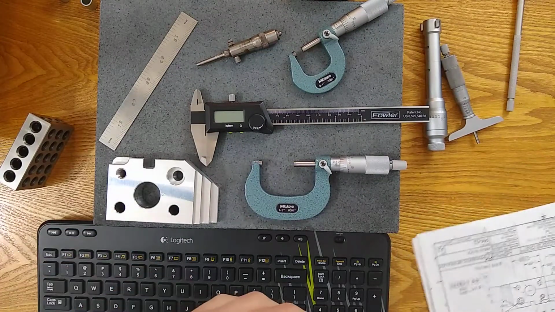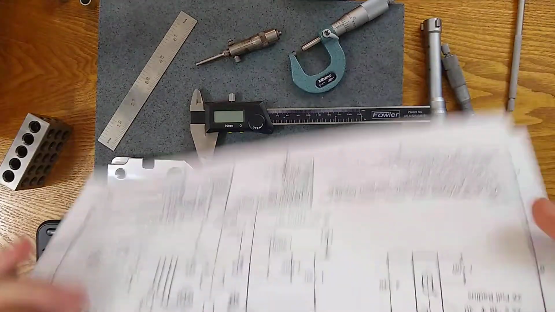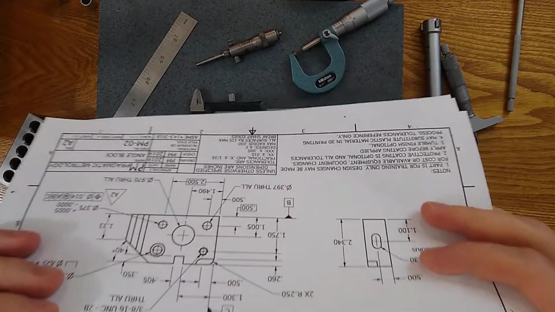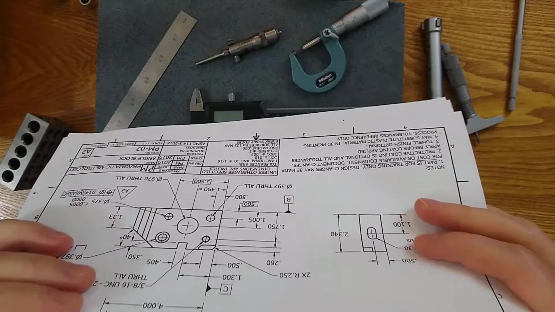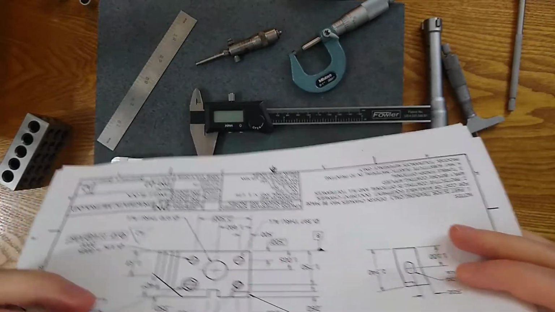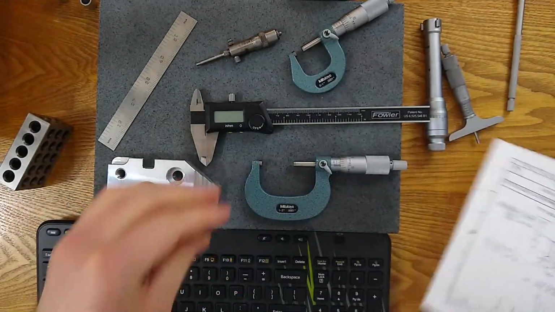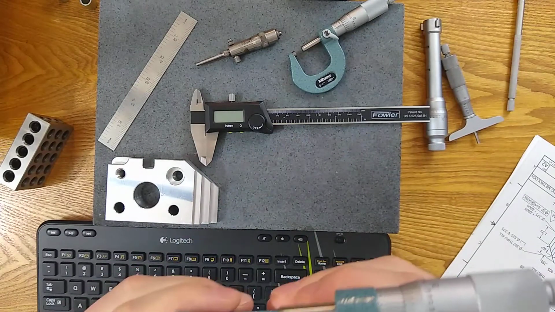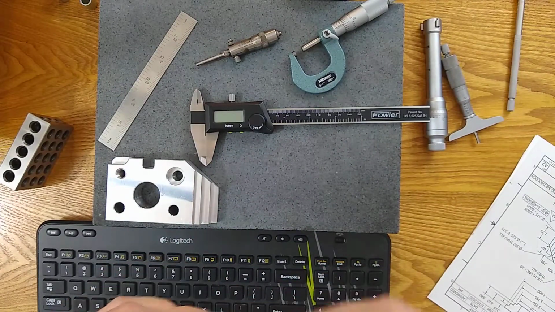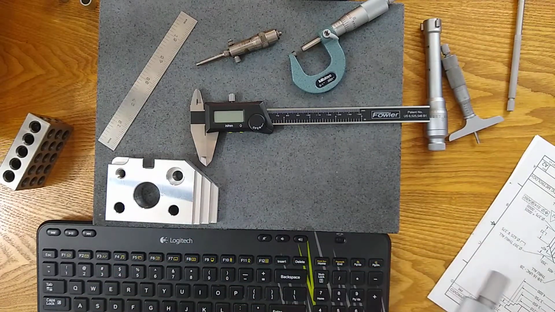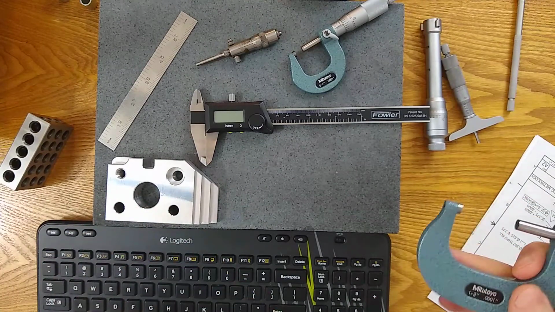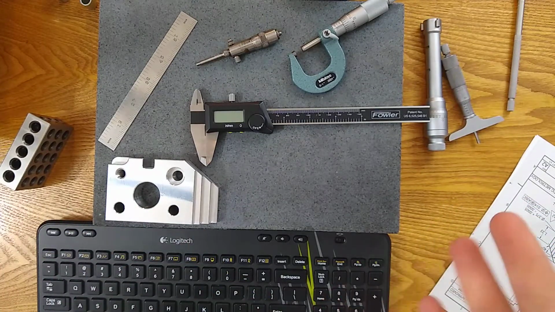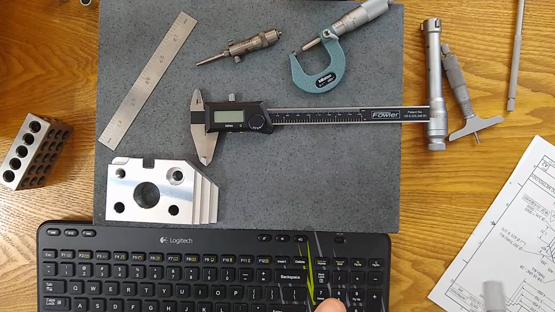Number one goes back to that previous slide. What is my tolerance zone size? So take a look at your print, figure out what your tolerance zone is. Use the tolerance zone to compare to the gauge accuracy that we've talked about for each gauge. We've talked about how accurate they are. And I have a video where I talk about accuracy, precision, uncertainty ratio, gauge R&R.